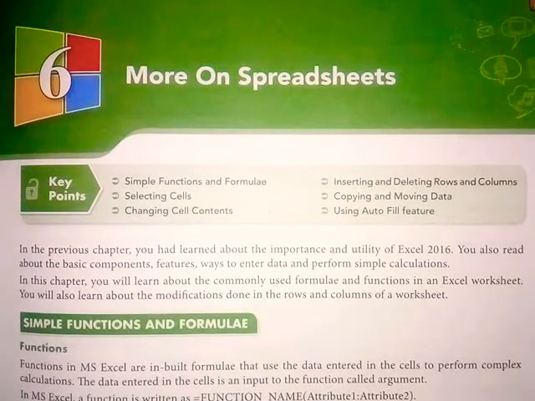In the previous chapter, you had learned about the importance and utility of Excel 2016. You also read about the basic components, features, ways to enter data and perform simple calculations. In this chapter, you will learn about the commonly used formula and functions in an Excel worksheet. You will also learn about the modifications done in the rows and columns of a worksheet.